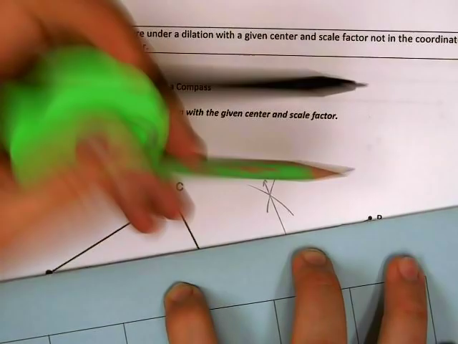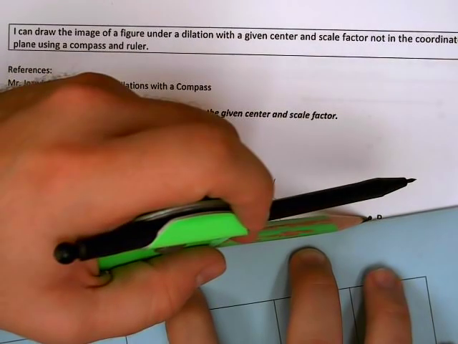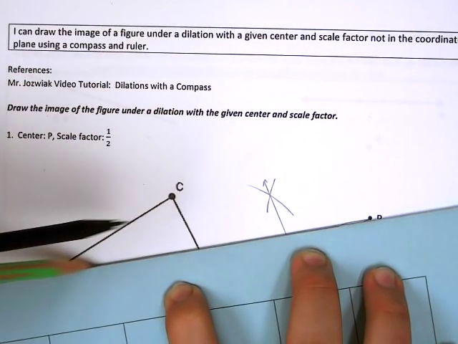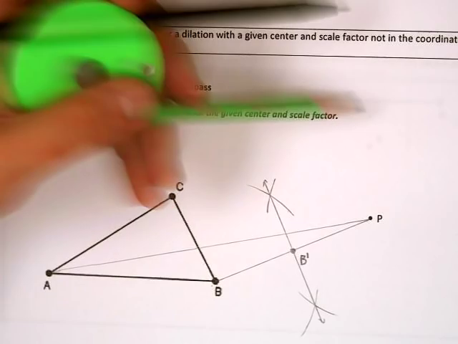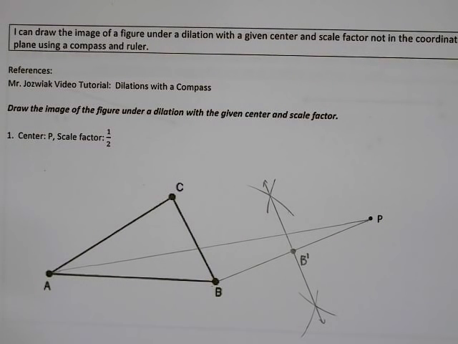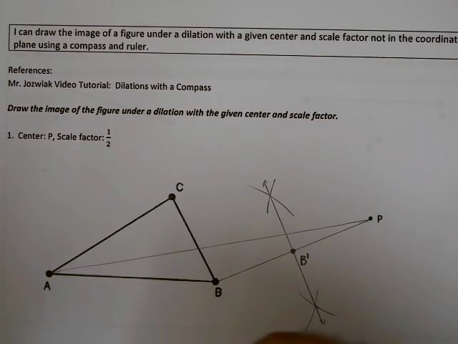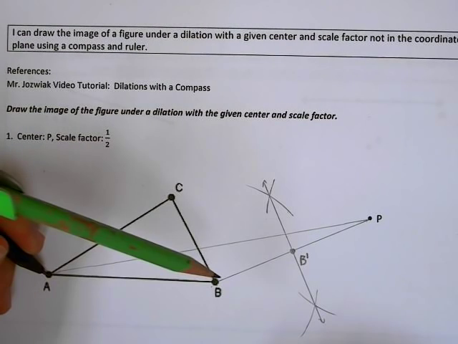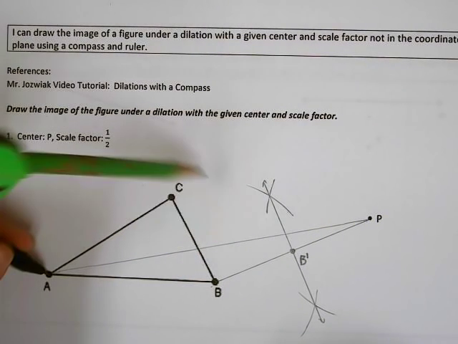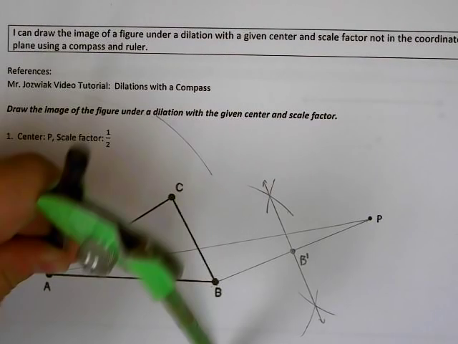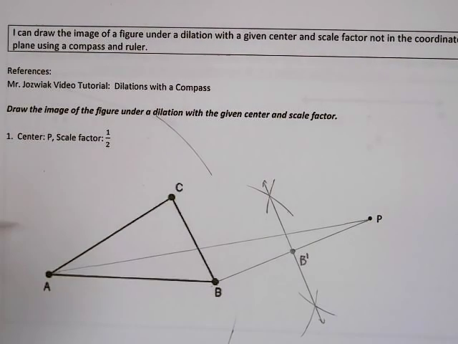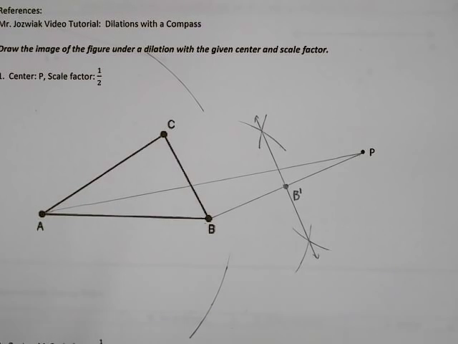But I know that if I want to go halfway, I need the original segment first. So I create that segment, and now I know I just want half of that segment. So I go a little bit past half. That looks pretty good, and I make my, oh, I'm off the page there. Sorry, guys.